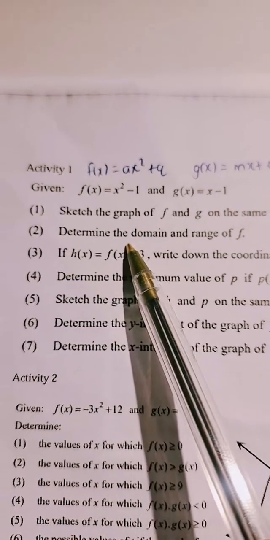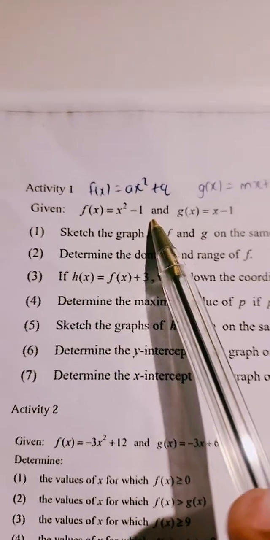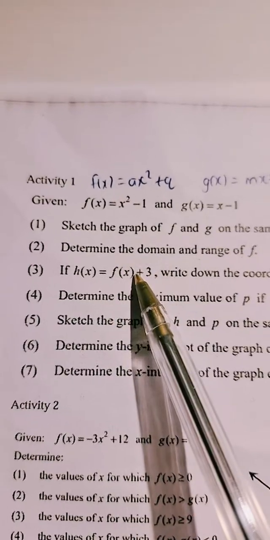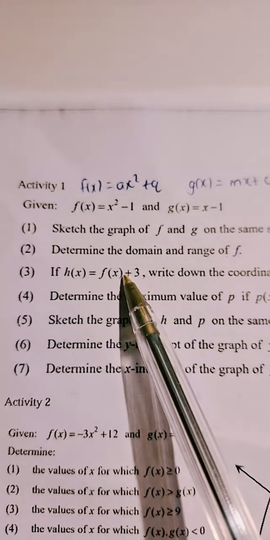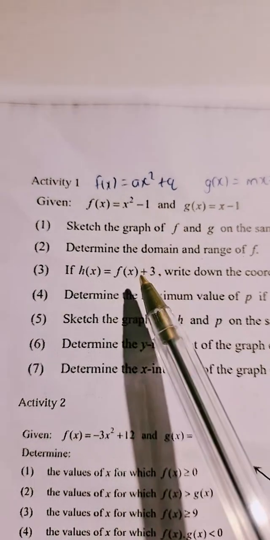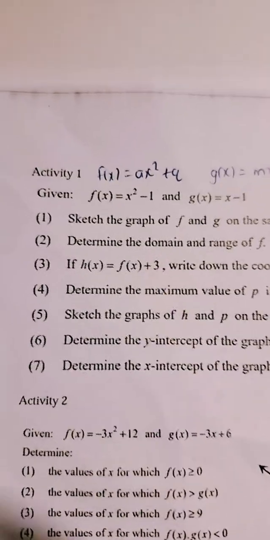Meaning, what they've done is they've taken this function, and we know that if we are adding 3 to the entire function, something happens to f of x when we add 3 to f of x. What happens? Can someone tell me in the comment section?